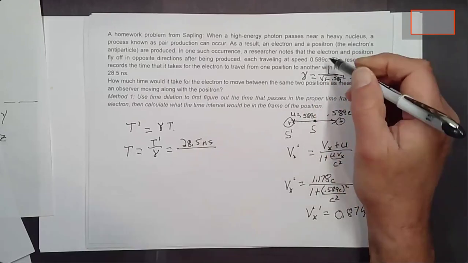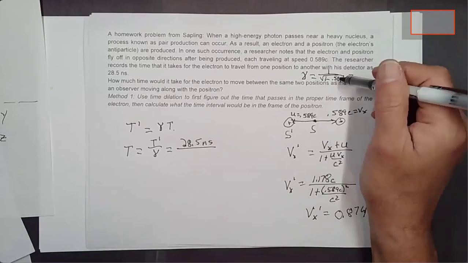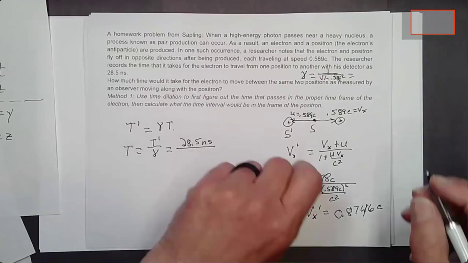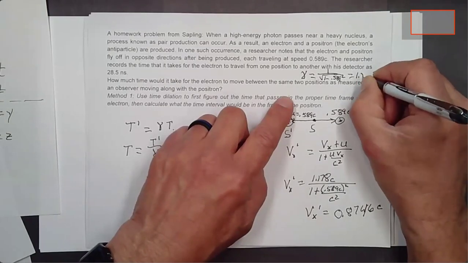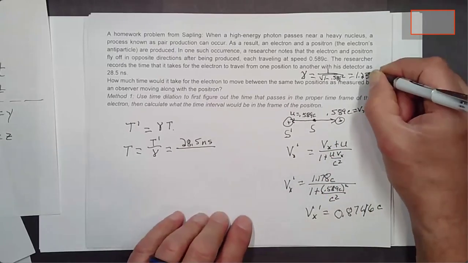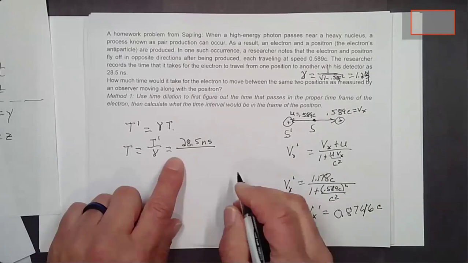Beta is 0.589, so I'm using the 1 minus beta squared version of gamma, and I get 1.23. Actually, it would be 1.24 with three significant figures.